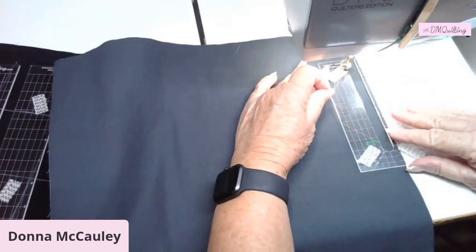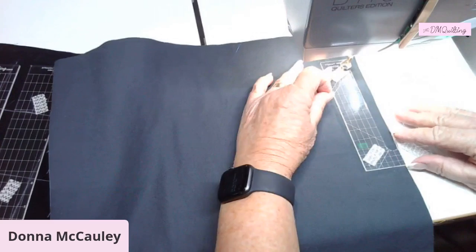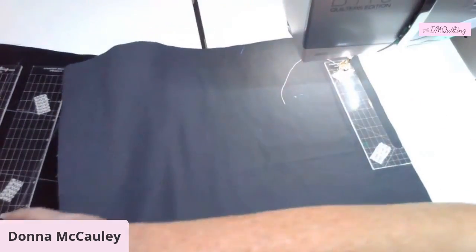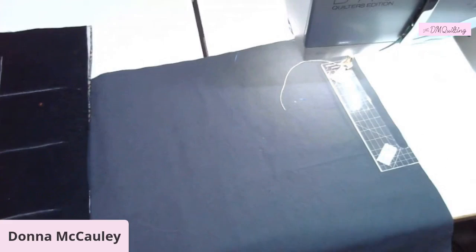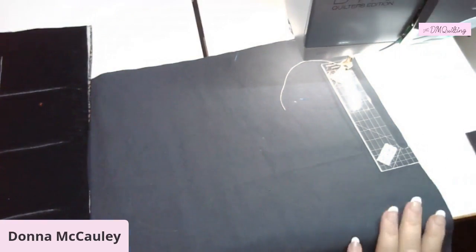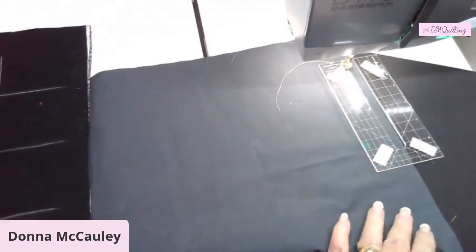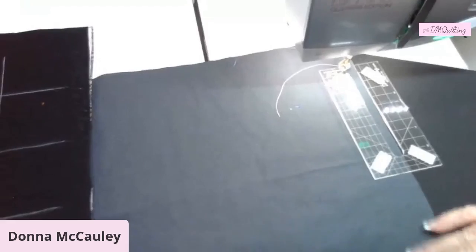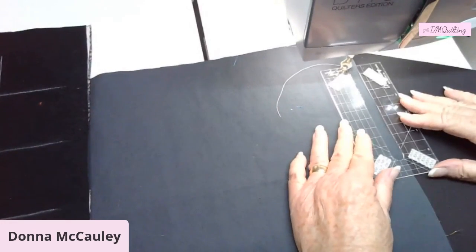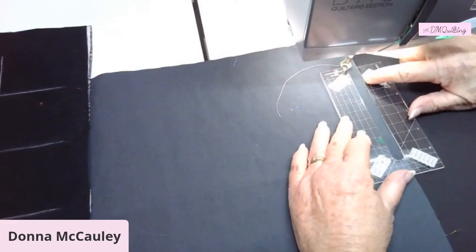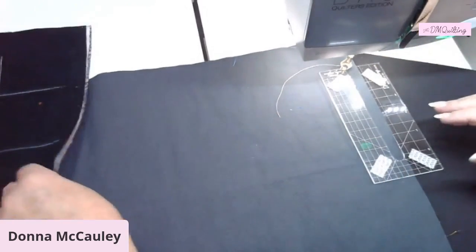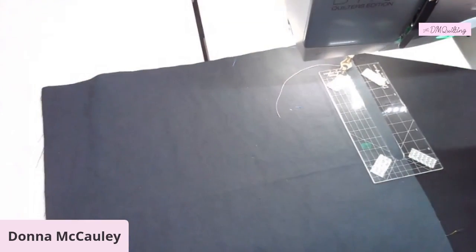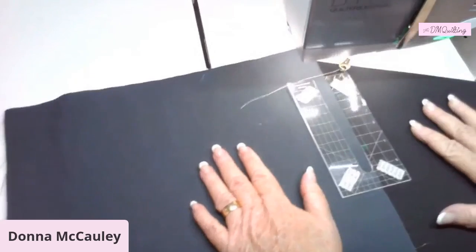I will place this, let's see if we can see that with that white fabric grid glider underneath. Sometimes it's difficult. Let me get some more black up here. So what I'm going to do on my fabric is position so the edge of the template is just barely on the fabric because I want to stitch that 1/4 inch line.